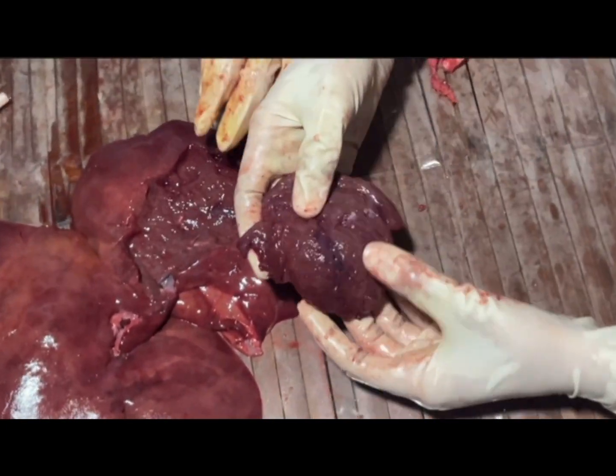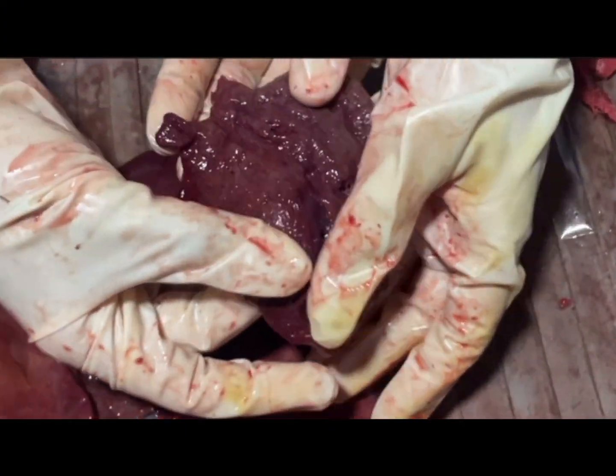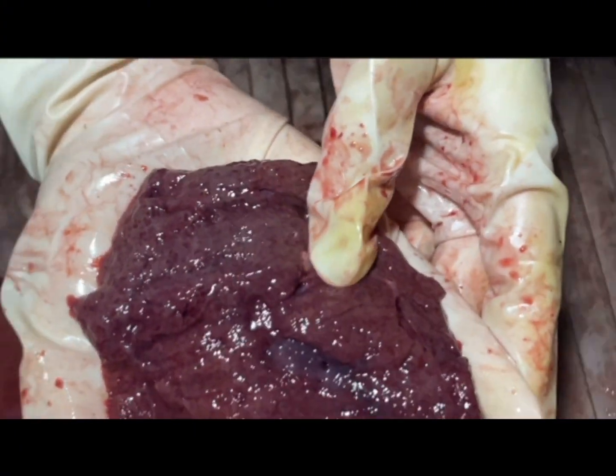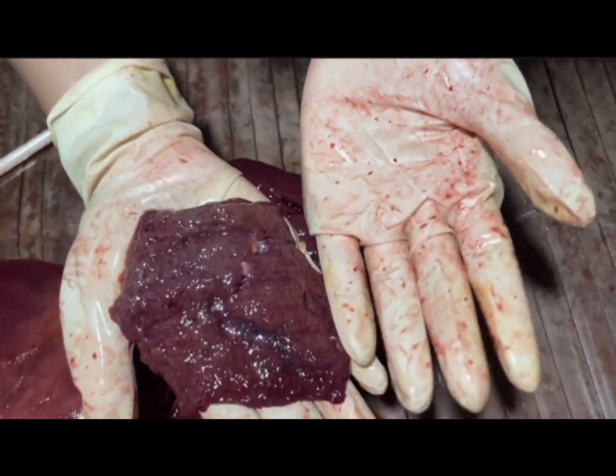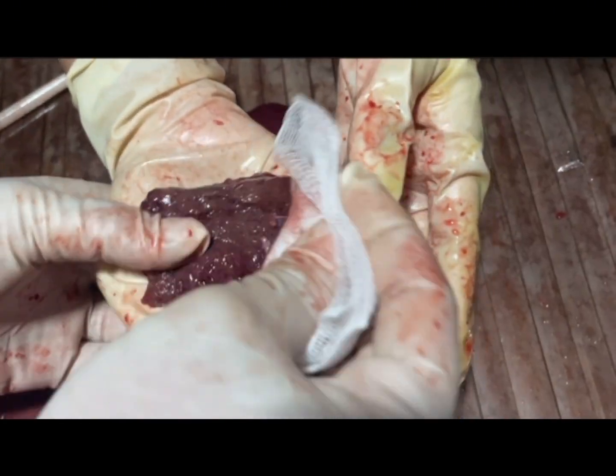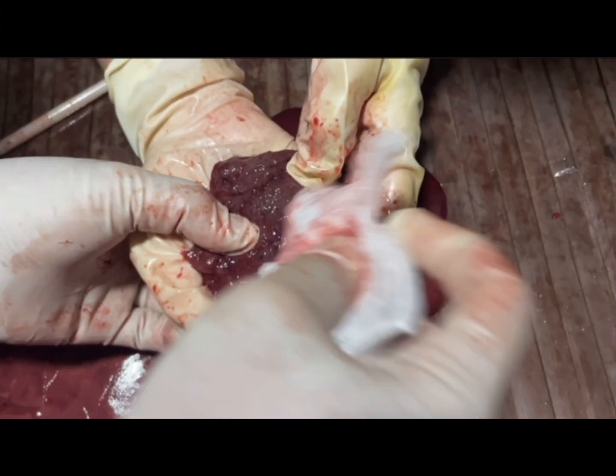So this is the hepatic vein. It's a blood vessel that carries blood away from the liver and back to the heart. After the liver filters and processes the blood, it needs a way to send that blood out of the liver. That's where the hepatic vein comes in.